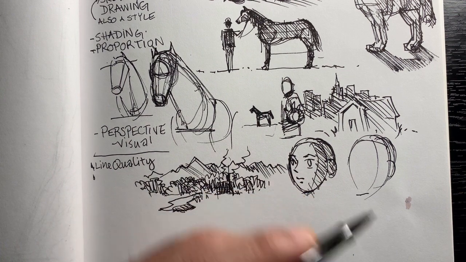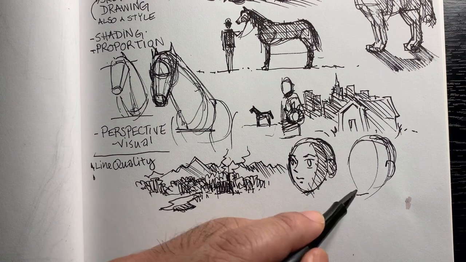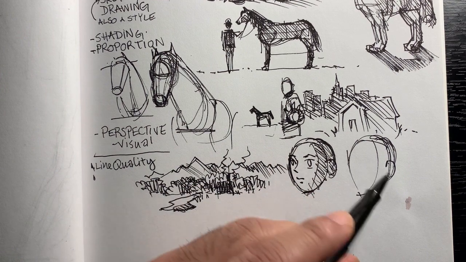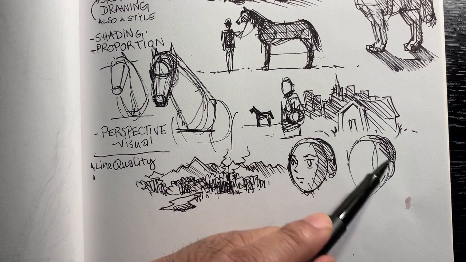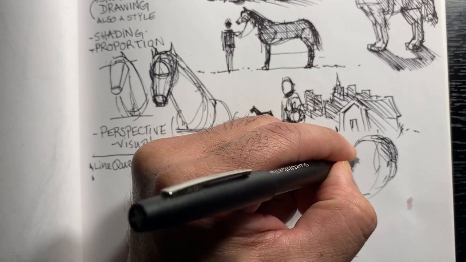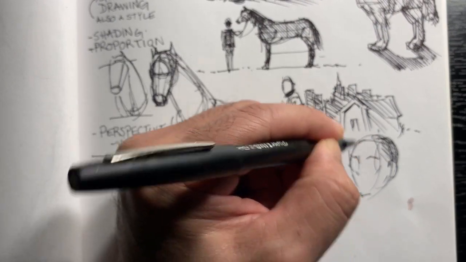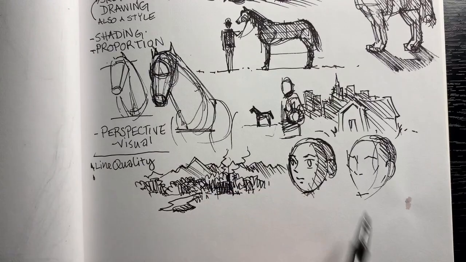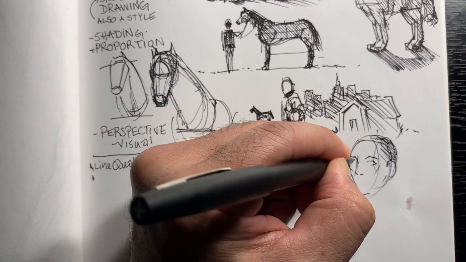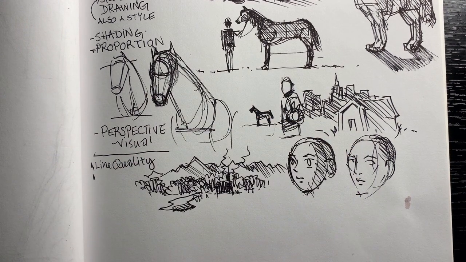This next part is really about being able to manipulate the form in the drawing, understanding how to draw more complex forms, which comes from also understanding the proportion. So keeping it a little bit more realistic, but still stylized.